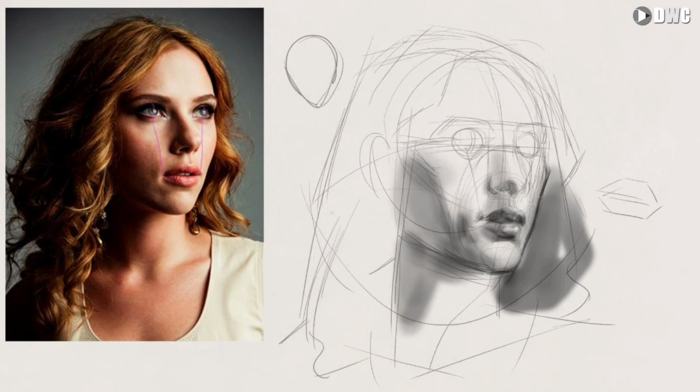Okay, so that's my nice little 5 to 10 minute mouth study. Again, you don't have to shade by any means. If you can just do a really clean construction in 5 to 10 minutes, I would consider that a win.